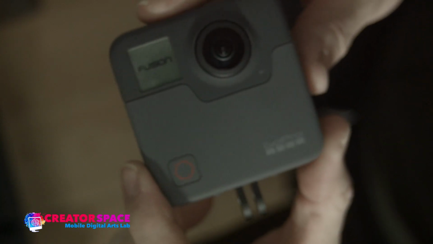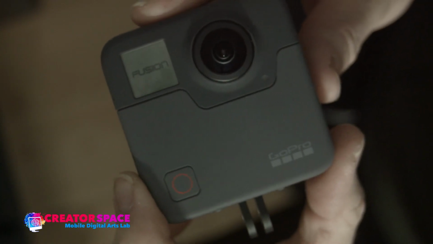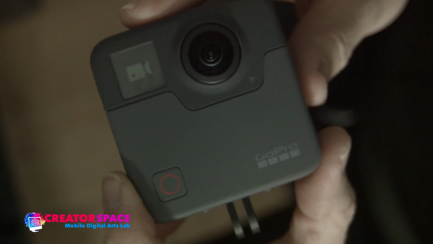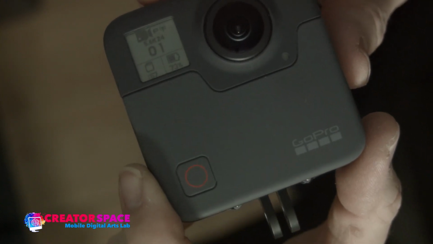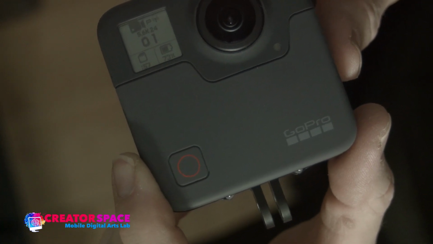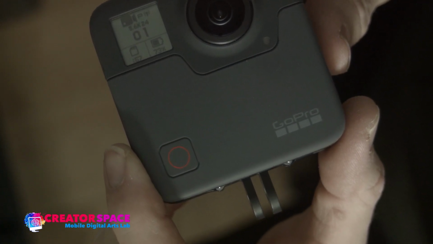Okay, it powers it on. You always hear these beeps. Okay, it's not going to be recording. So now it says, okay, video camera, and it gives all the standby information. So 5.6K, 24 frames, 57 minutes left on the SD cards.